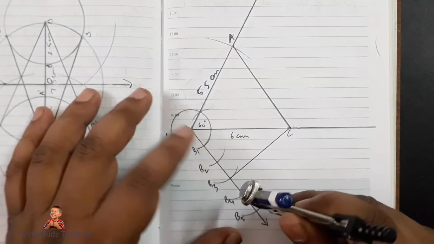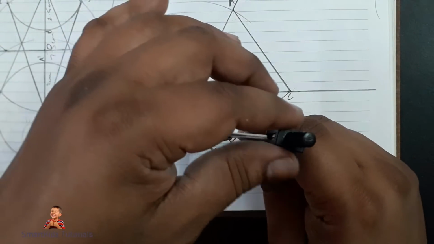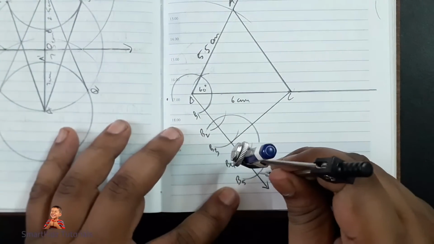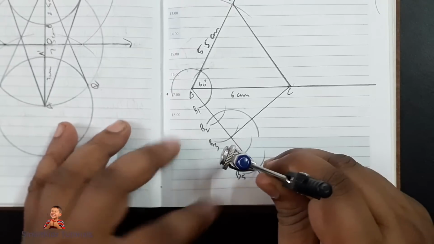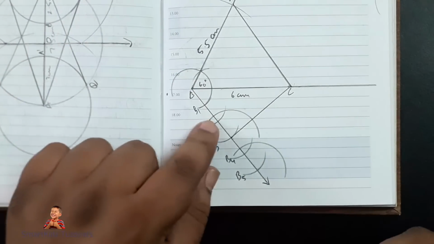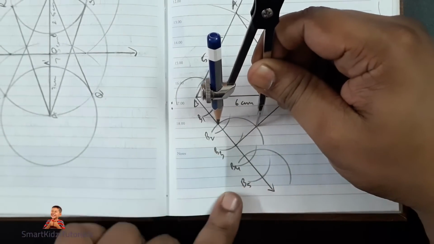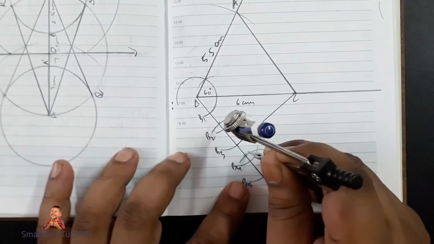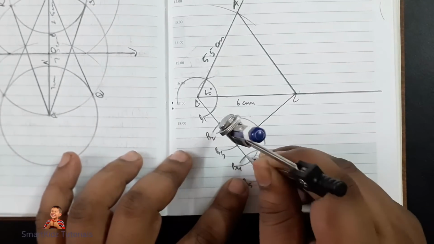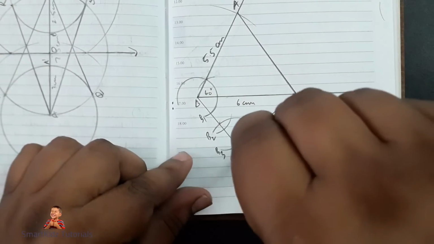Next, we'll draw a line parallel to B3C. Okay, so for that, you have to keep a pointer on B3 and draw an arc like this. Similarly, keep with the same measurement, keep the pointer on B5 and draw an arc like this. And I'm going to measure this arc. Next, I've taken the measurement from this arc. Okay, I will keep a pointer here where this arc that I've drawn has cut this line, and cut this arc this way.